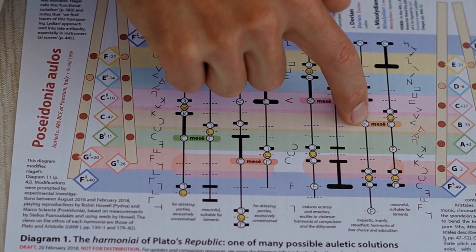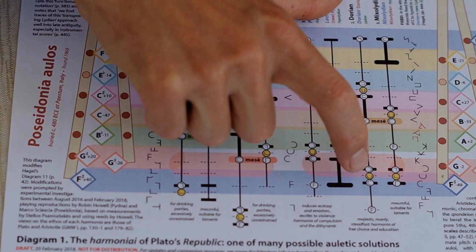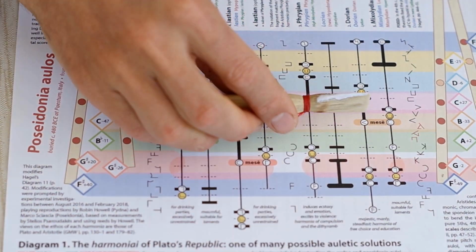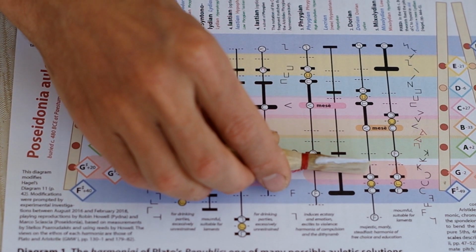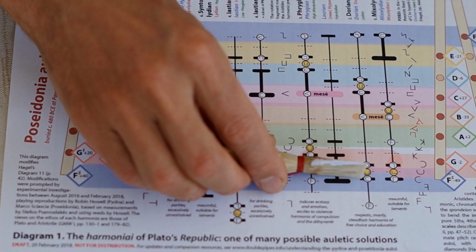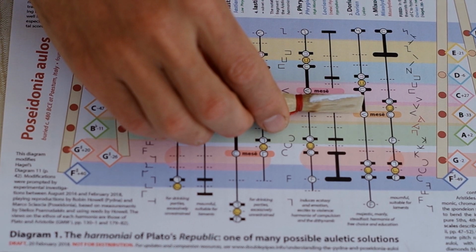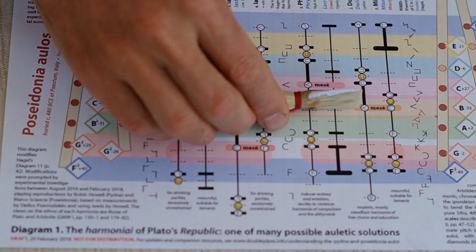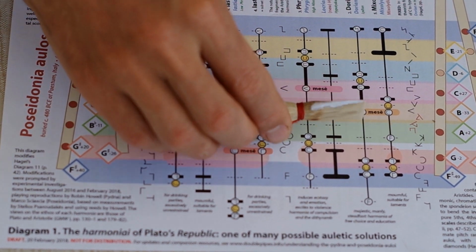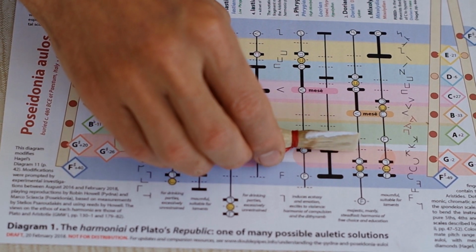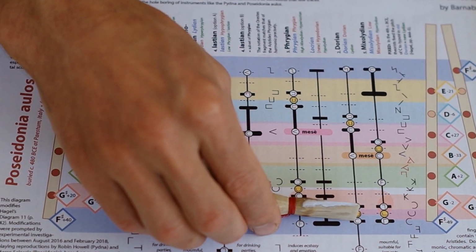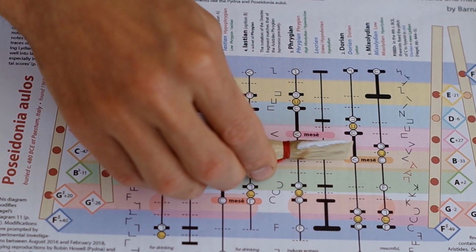So if this is Mese, da da da da, I'll just show that with a reed. So da da da da is your diatonic genus. La la da da da is your enharmonic genus, and la la da da da da, your James Bond, is your chromatic genus.